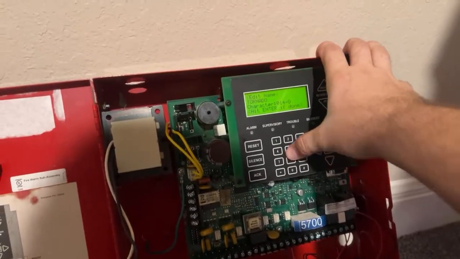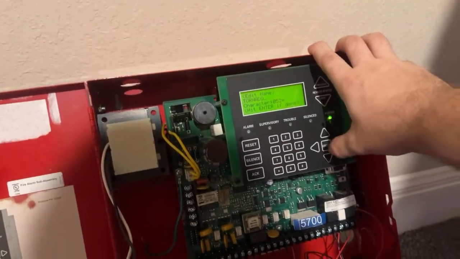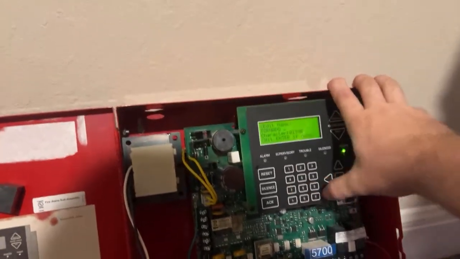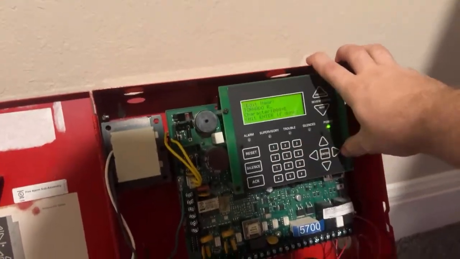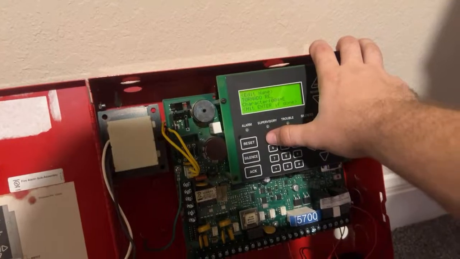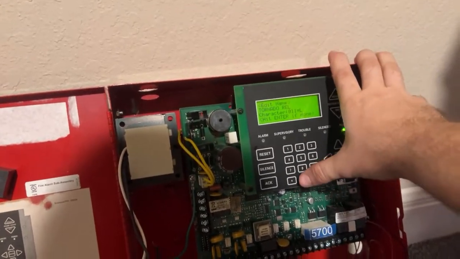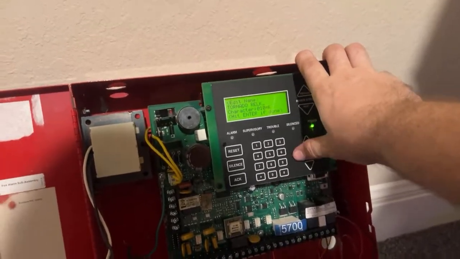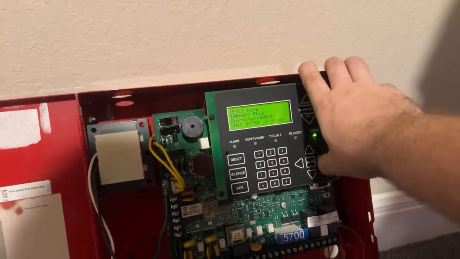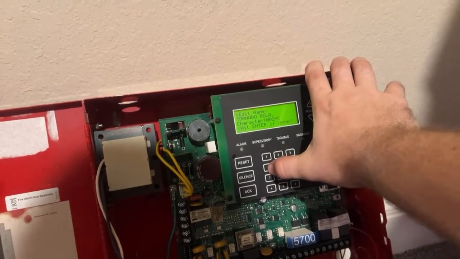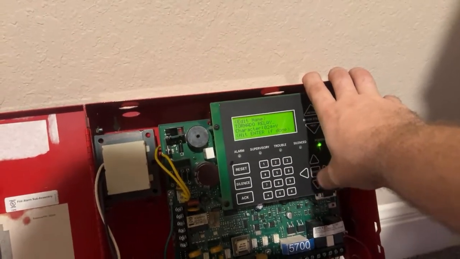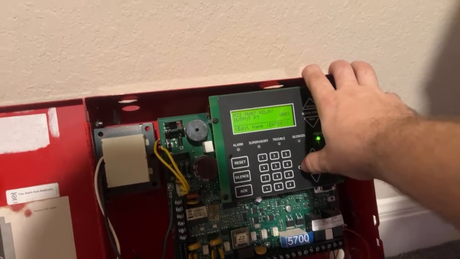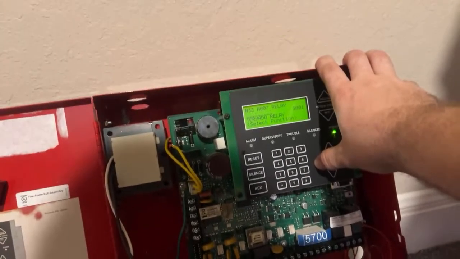Tornado. All right, then we got one more.